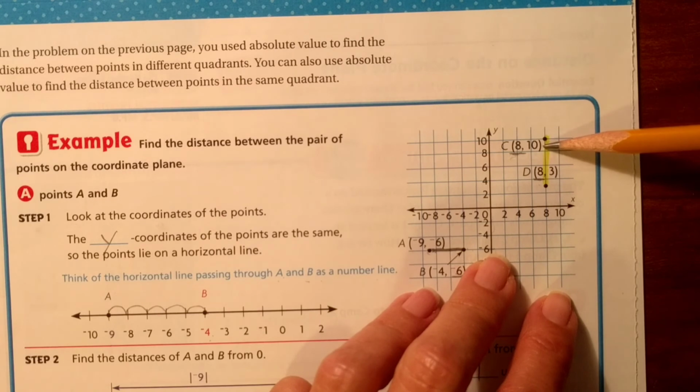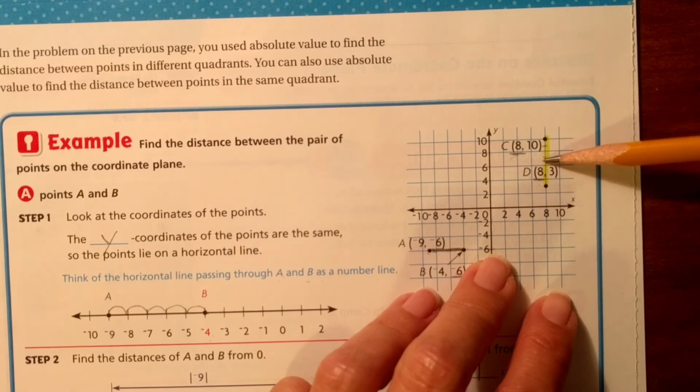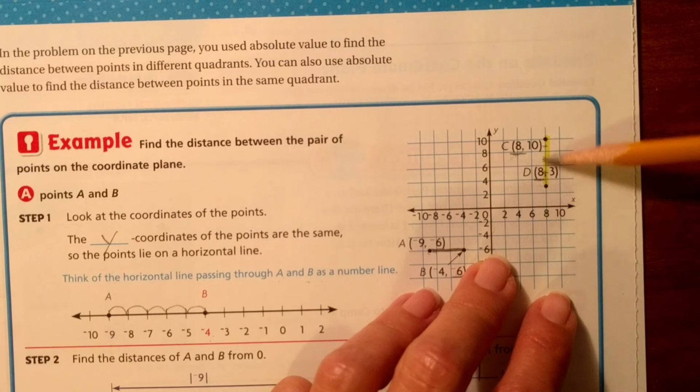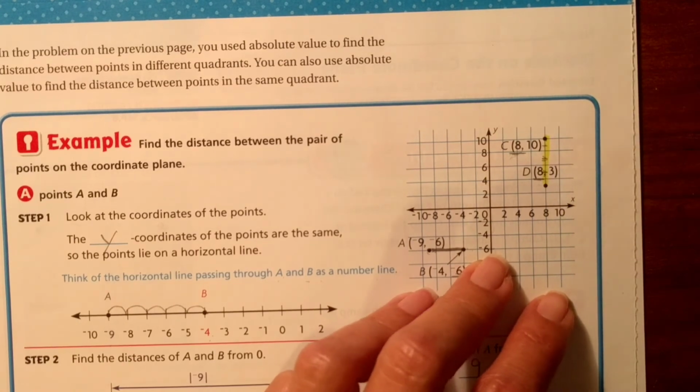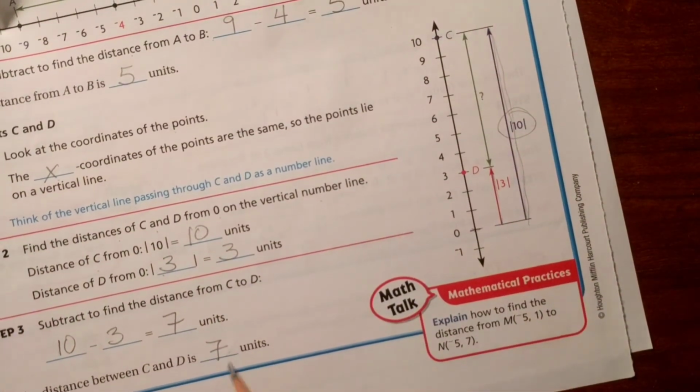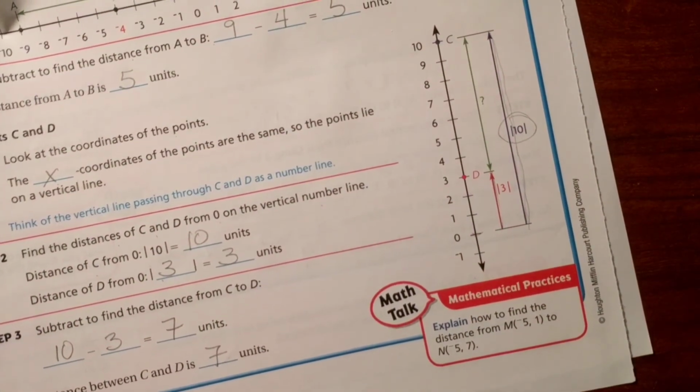So when I go halfway through, that's a 1. So 1, 2, 3, 4, 5, 6, 7. You can just count to get the answer if it's on a coordinate plane. And again, it matches my number here, 7.